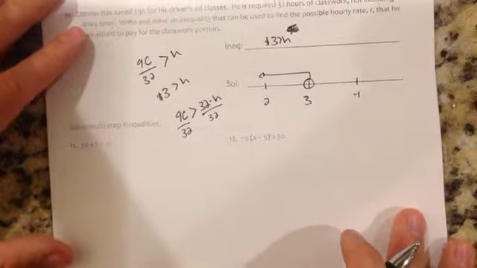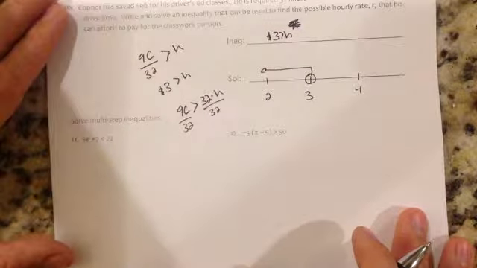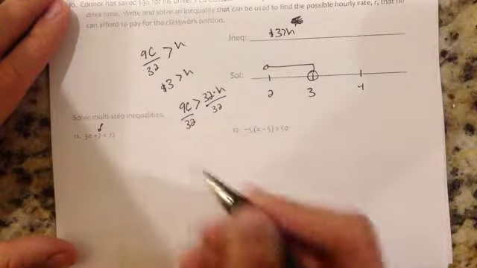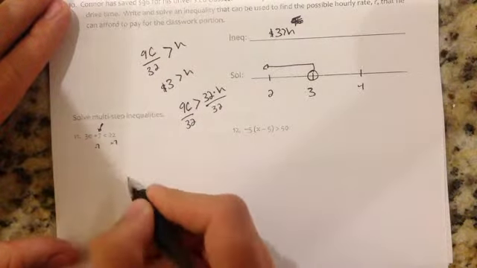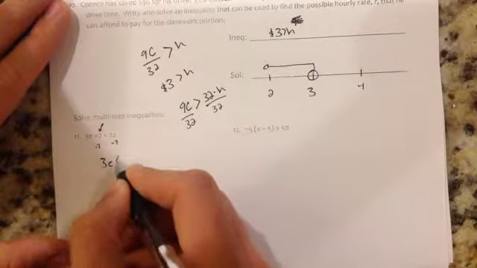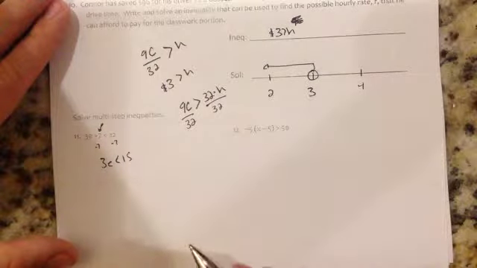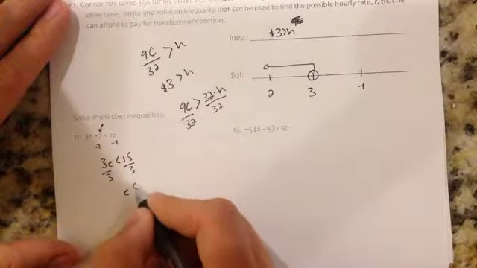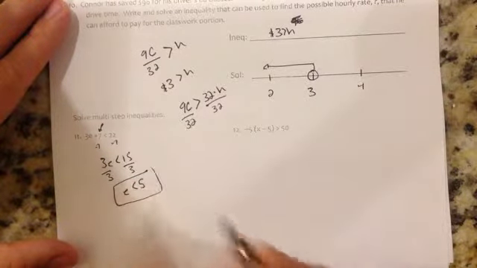Alright, multi-step inequalities. All we're going to do is solve it down on this first one. Want to get rid of the 7, it's the easiest thing to move, so I subtract it from both sides. I'm going to get 3e is less than 15. I'm going to take the 3 off of both sides. I'm going to get e is less than 5.